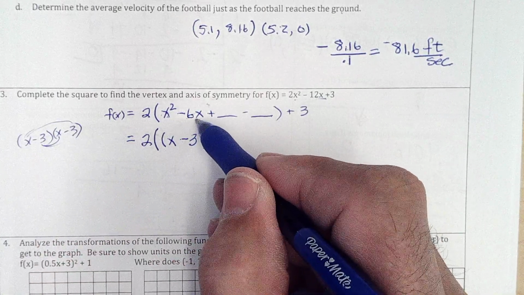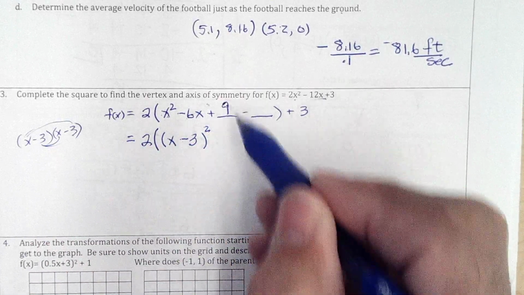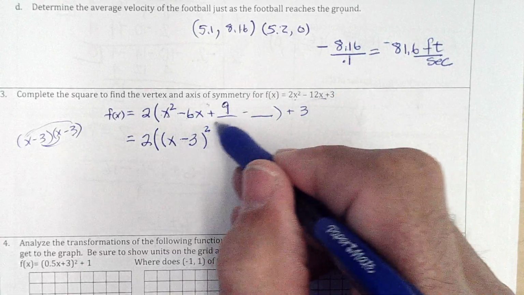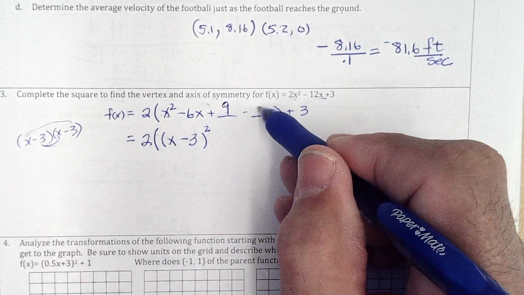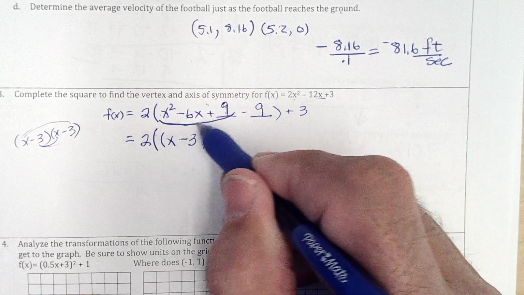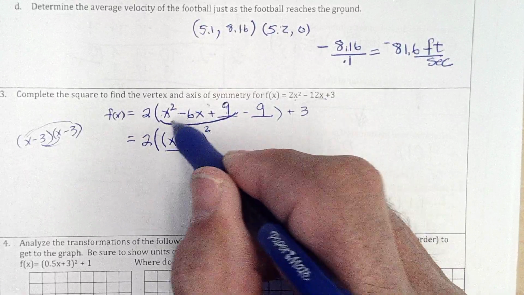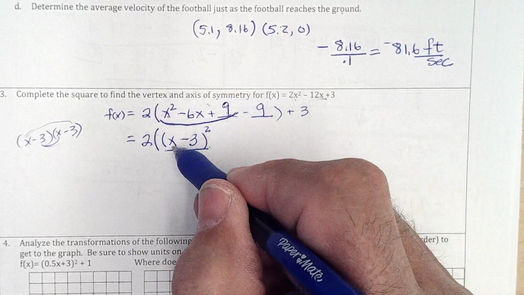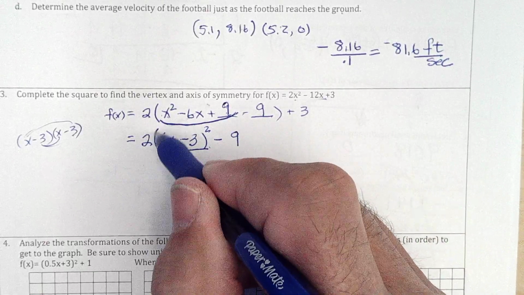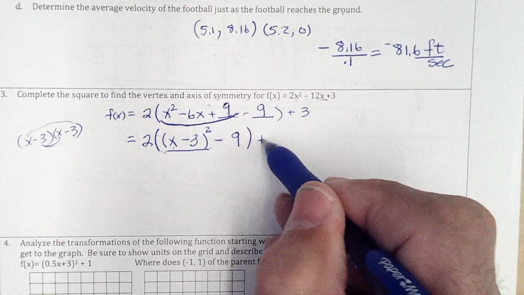That's the minus 6x. But there's a plus 9, this negative 3 squared. So I can't change this problem by adding 9, so I got to subtract the 9. These 3 terms are what this perfect square is. This multiplied out is that. So this is in here, and I still have this minus 9 that's inside this 2.